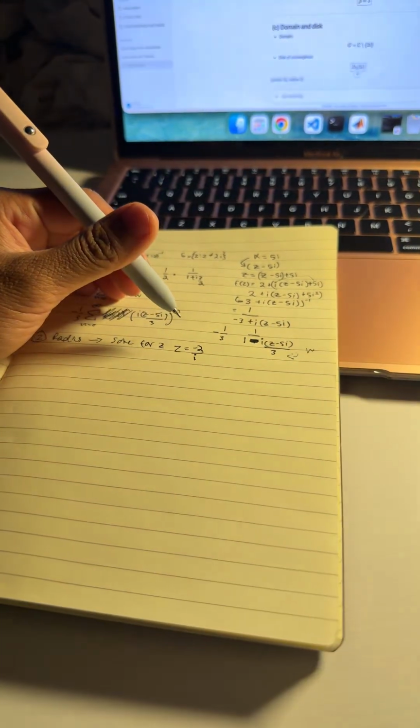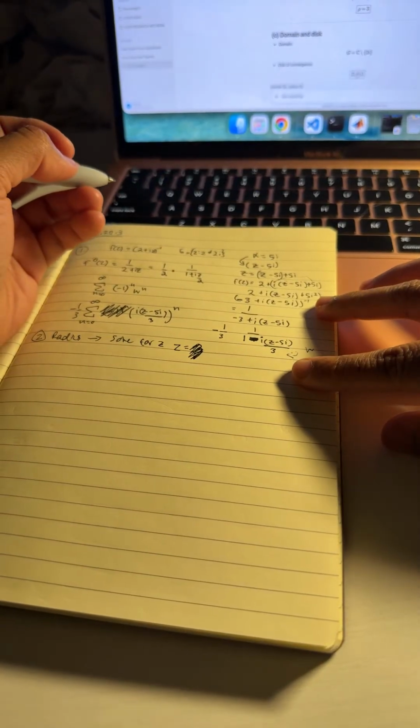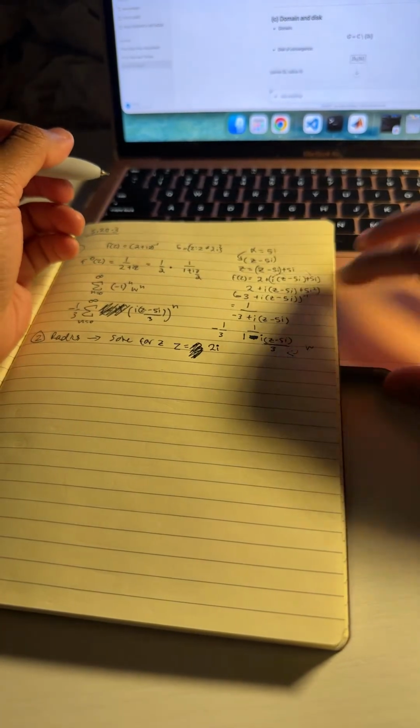So it's negative 2 over i. Solving for z. It's a singularity. z equals 2i. Actually, z is just 2i. If we solve for z. So, 5i. Where's 5i?